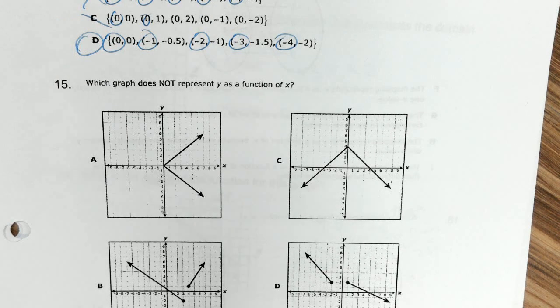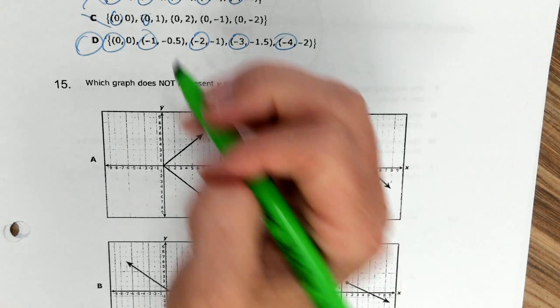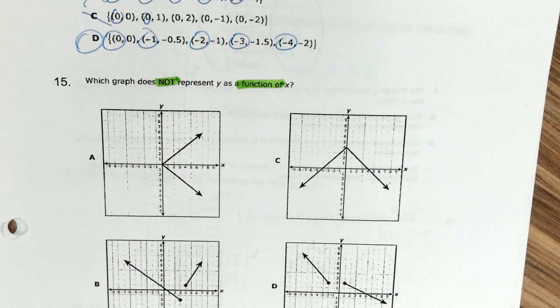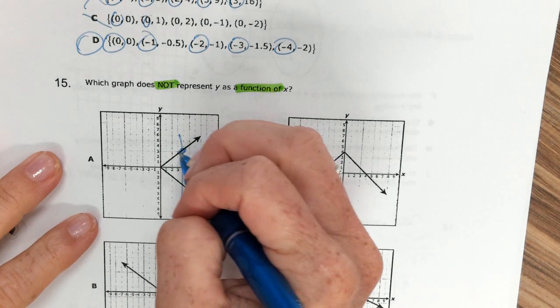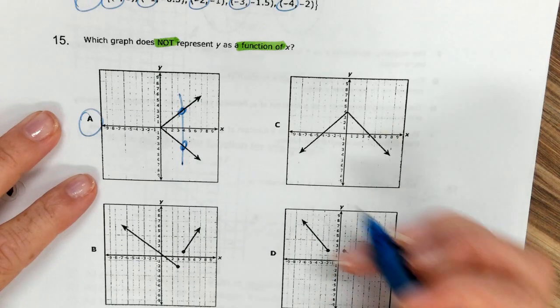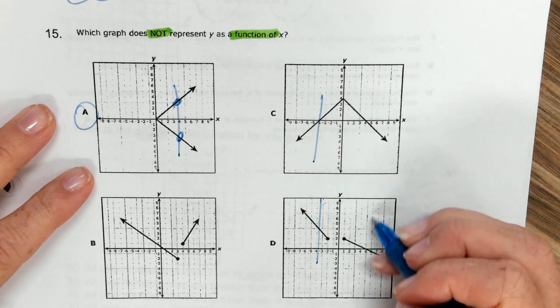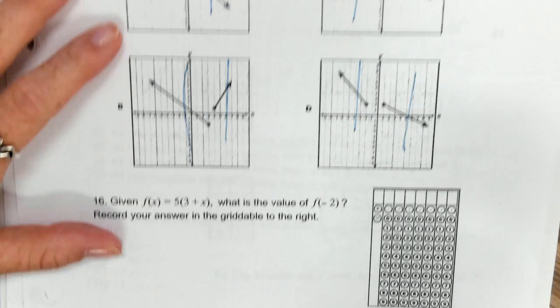Now, number 15, be careful with the wording. It says which graph does not represent a function, which is A because it touches twice. Here it only touches once, once, once, once, once.